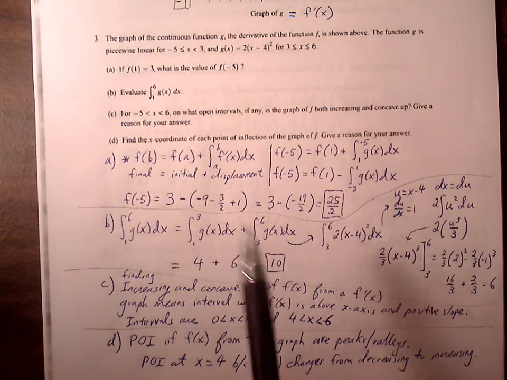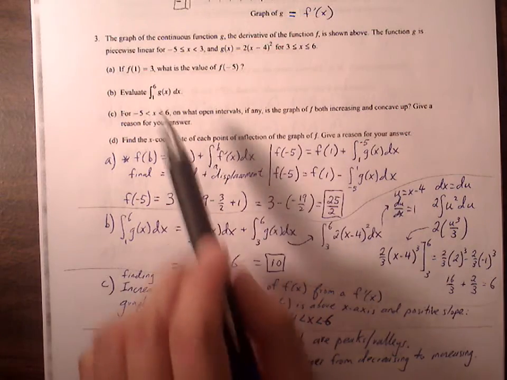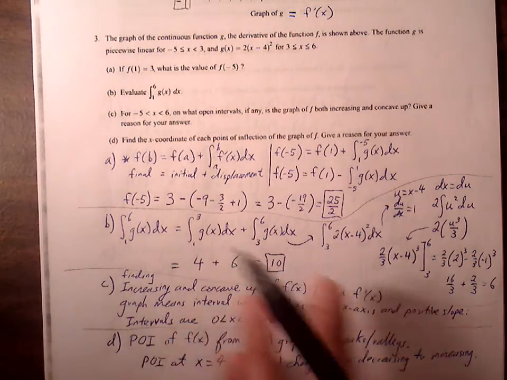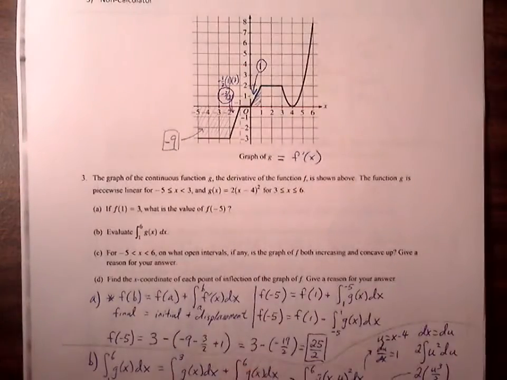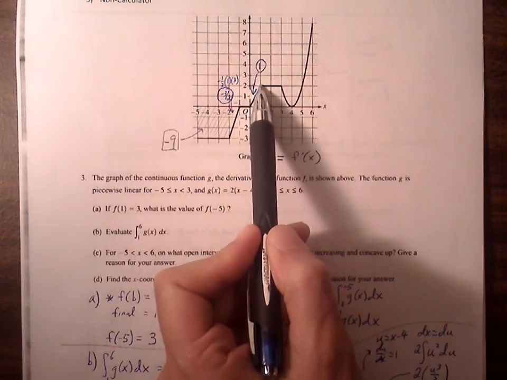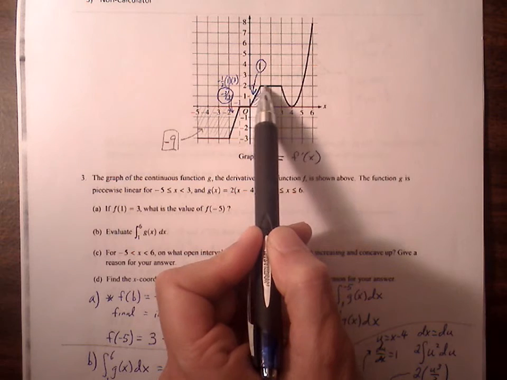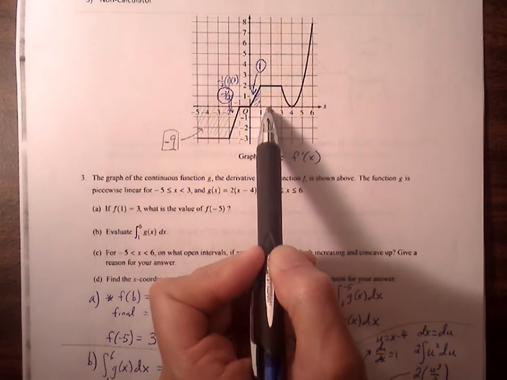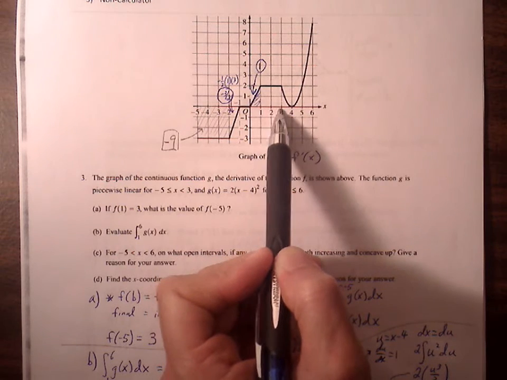For part B, it says evaluate the definite integral from 1 to 6. So from 1 to 6, let's look at what the graph shows us here. From 1 to 3, we see it's just going to be a horizontal line, which we can easily find the integral for. It's just going to be 4, right? This area, that's this square here, 2 times 2.